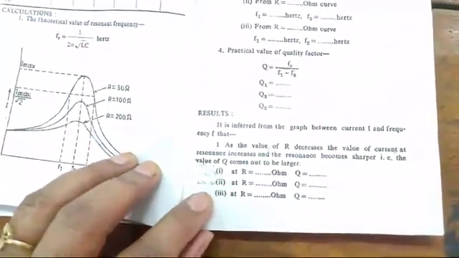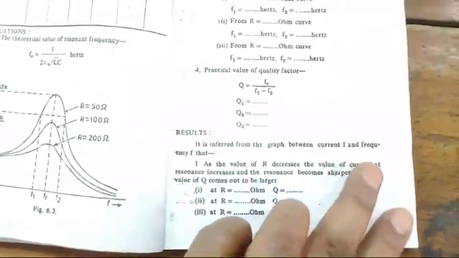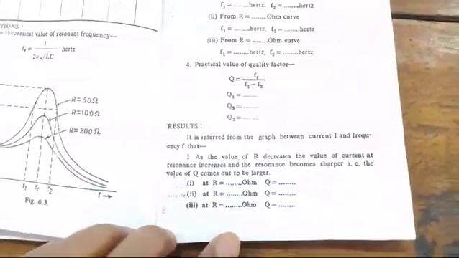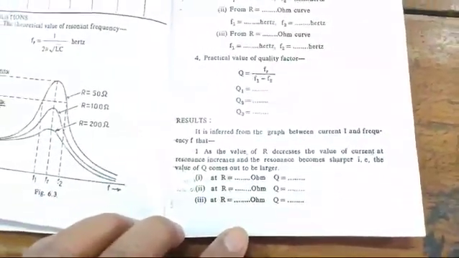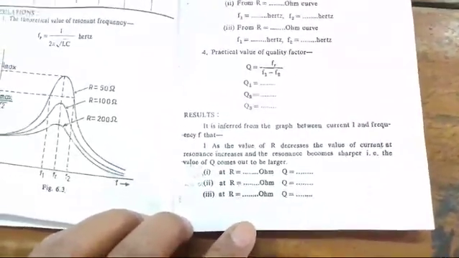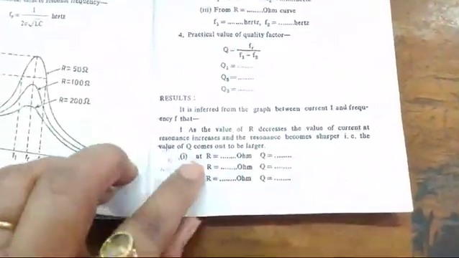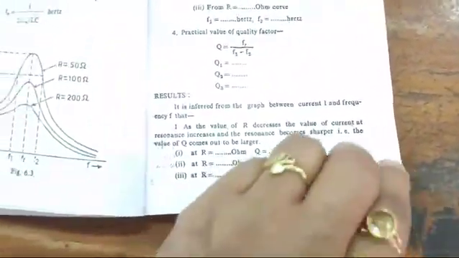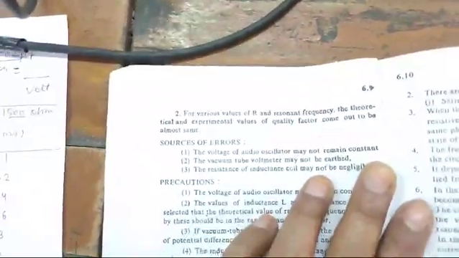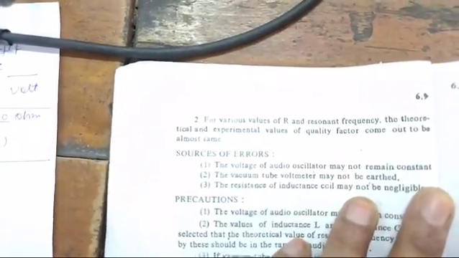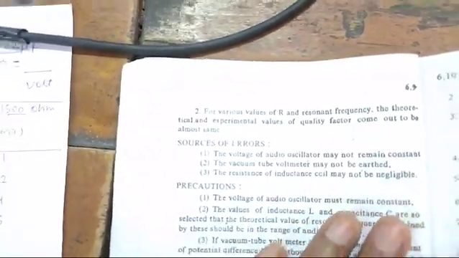It is inferred from the graph between current I and frequency F that, first, as the value of R decreases, the value of current at resonance increases and the resonance becomes sharper, that is, the value of Q comes out to be larger. At different values of R, we write down the values of Q. And the second point is that for various values of R and resonant frequency, the theoretical and experimental values of quality factor come out to be almost the same.